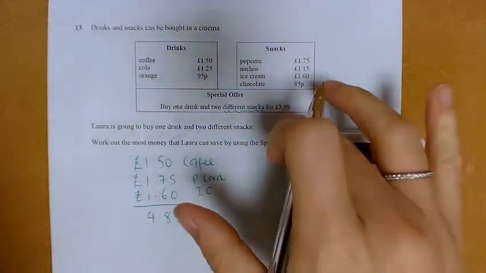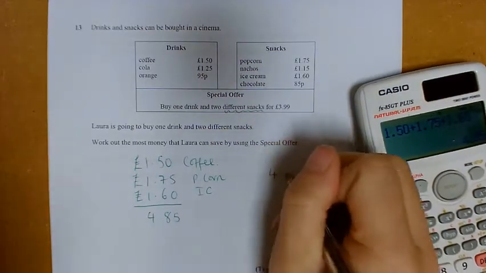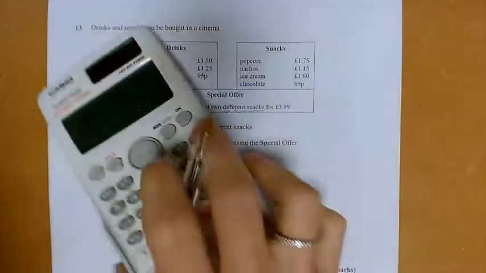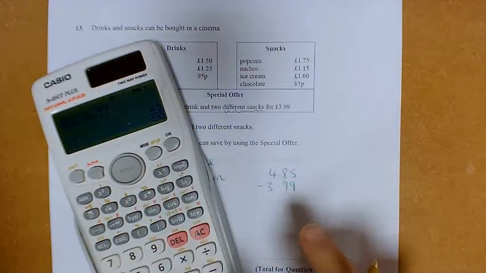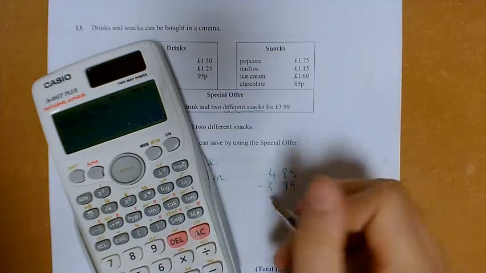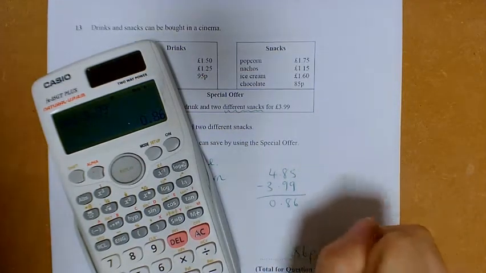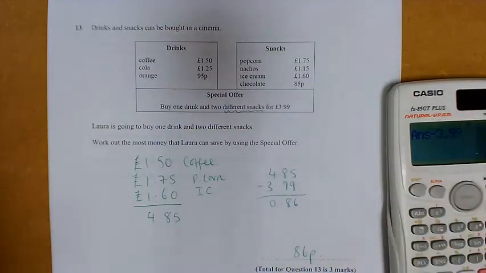So by doing the deal, she's getting it for £3.99. So we're going to say £4.85. How much has she saved? Take away £3.99. Always when you're typing things in your calculator, make sure you're writing them down as well so you can get the method marks. And that's 86 pence. So she's going to save 86p by doing the special offer. And that's the most that she could save because that's the most expensive combination of drink and snacks.